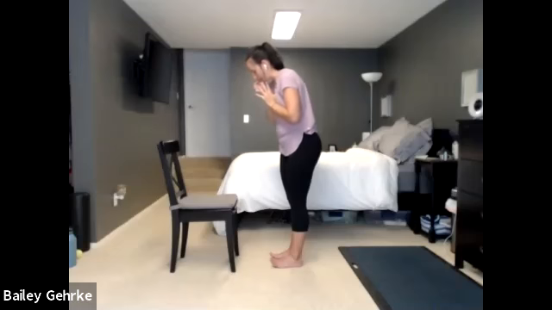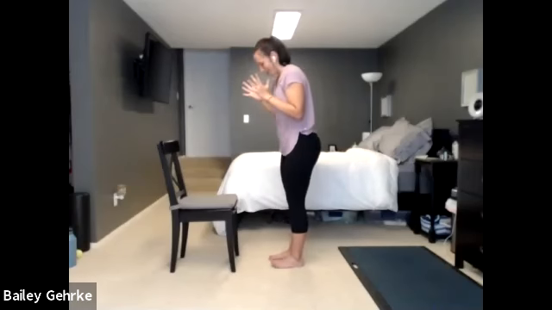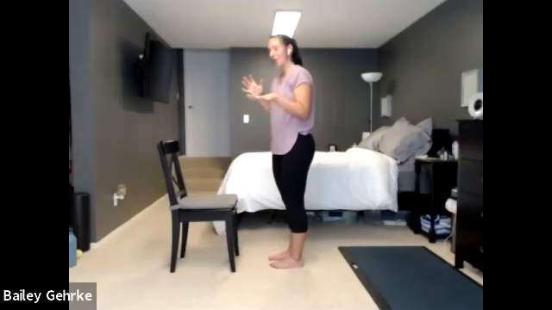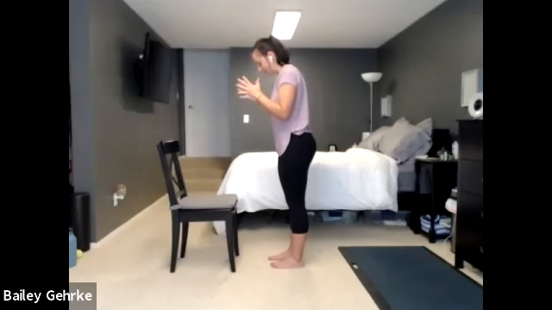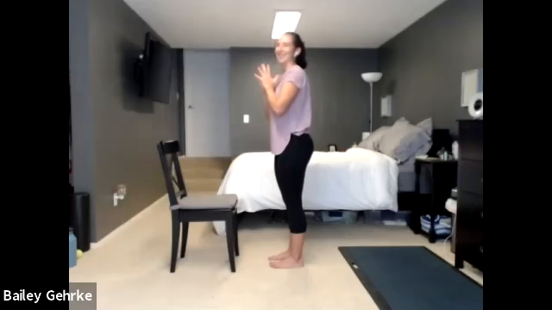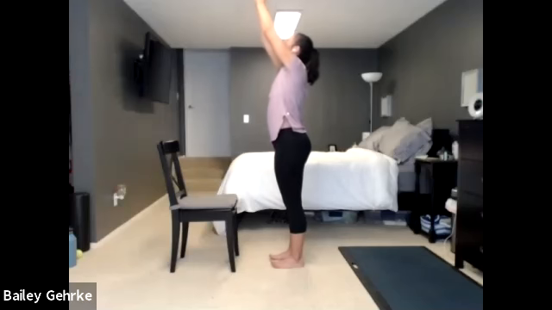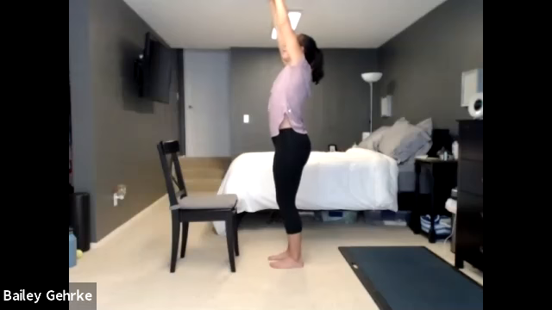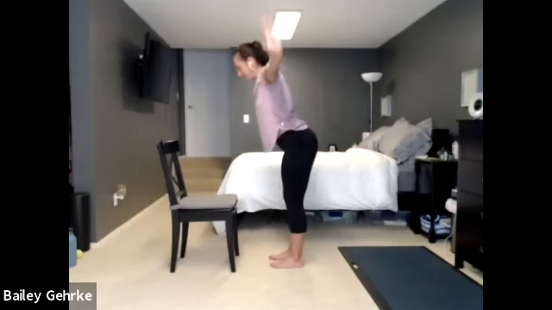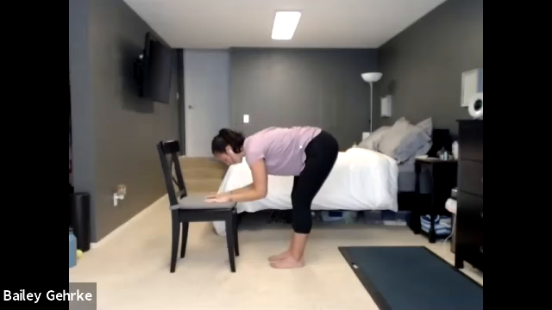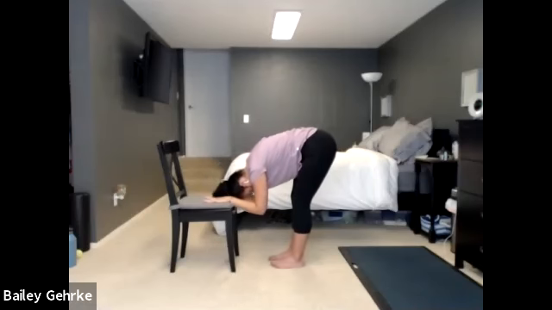So yogis wake up and they do 10 of those a day. So we're going to do a couple more on the chair, and then I'll show you how they do it on the floor. We'll just get some movement today. So inhale, both hands up overhead. Exhale, bend through your knees, hinge through your hips, forward fold. Hands on the chair, just let your head hang heavy.